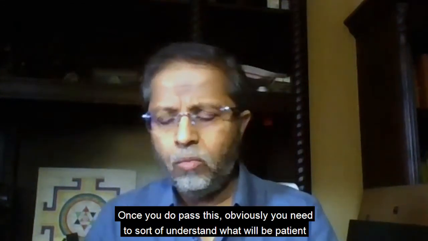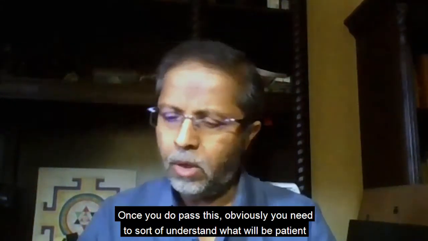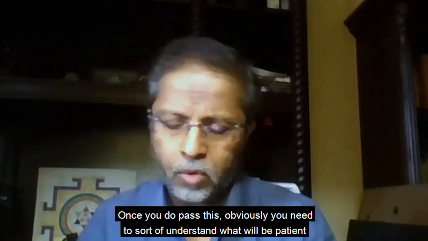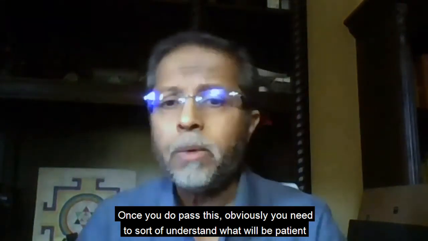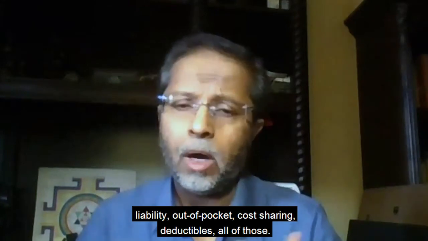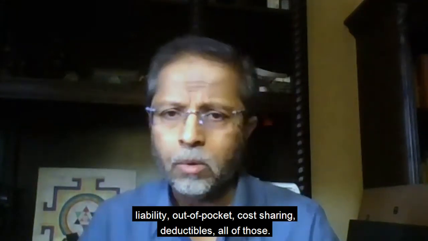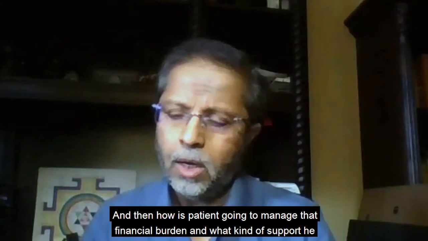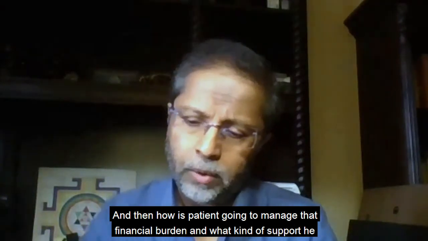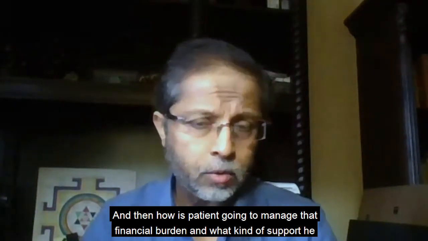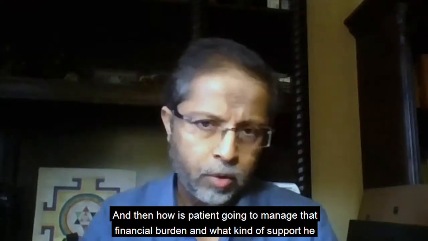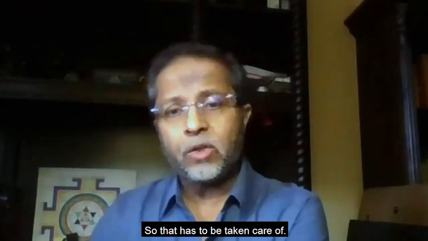Once you do pass this, obviously you need to understand what the patient liability will be, right? Out of pocket, cost sharing, deductibles, all of those. And then how is the patient going to manage that financial burden, and what kind of support he or she is going to need? So that has to be taken care of.